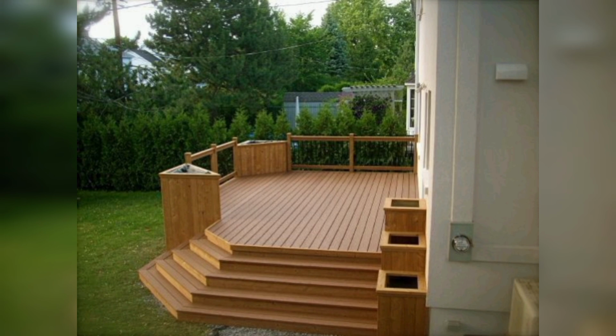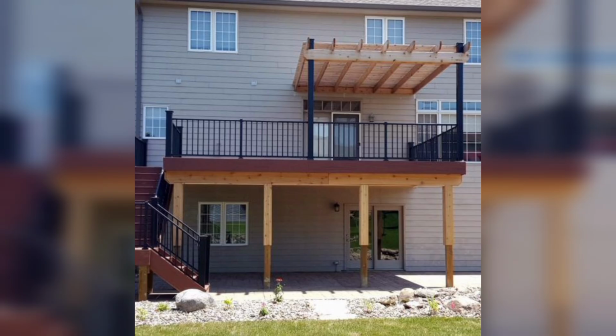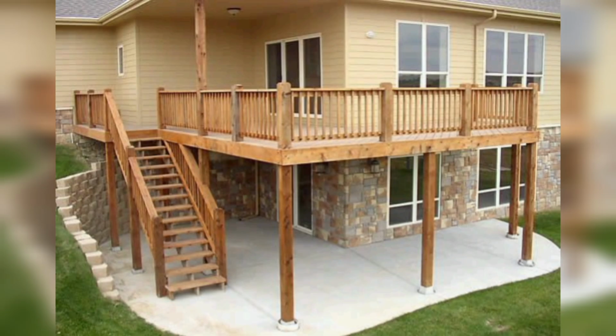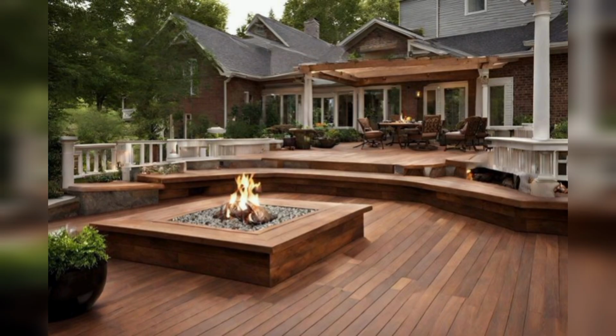You can create a functional and aesthetic outdoor space without breaking the bank.